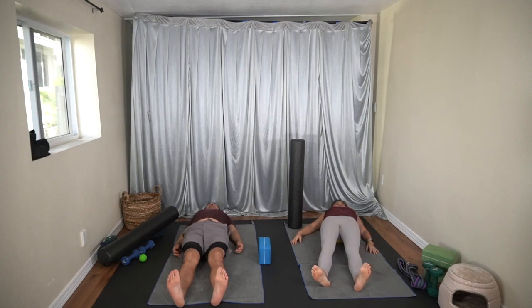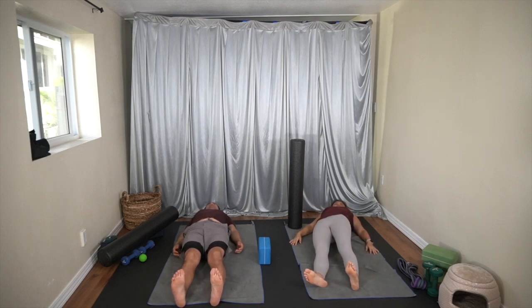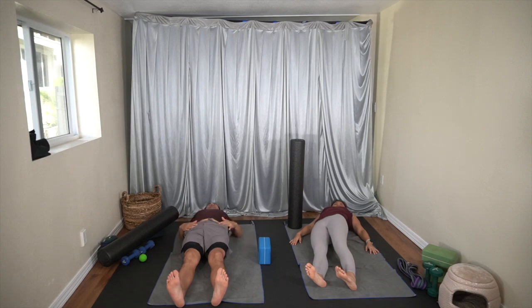Squeeze those shoulder blades down and back. Point your toes parallel towards the ceiling. Abs are engaged. Close up your rib cage. Just a few seconds more.